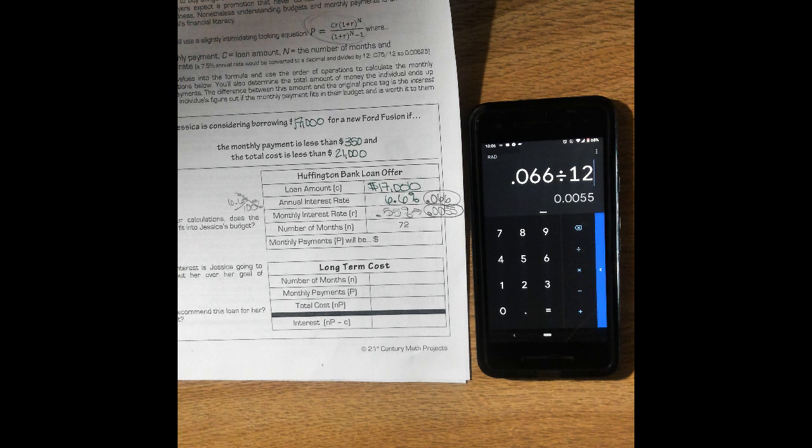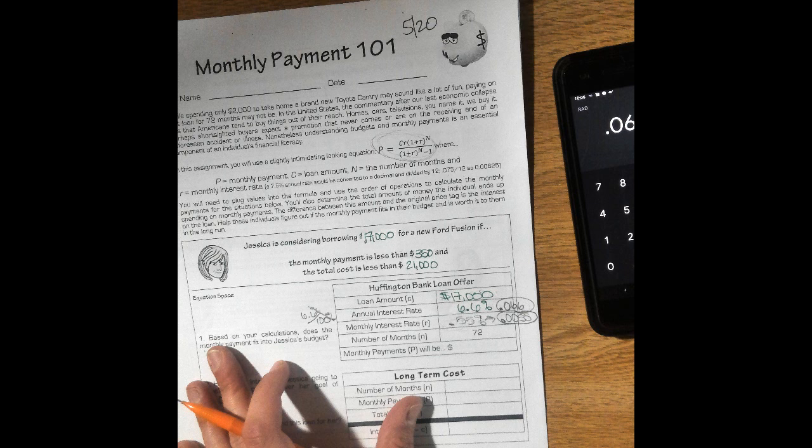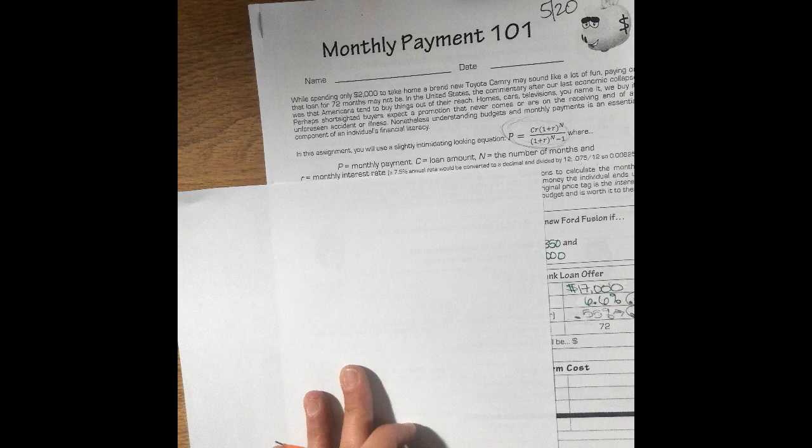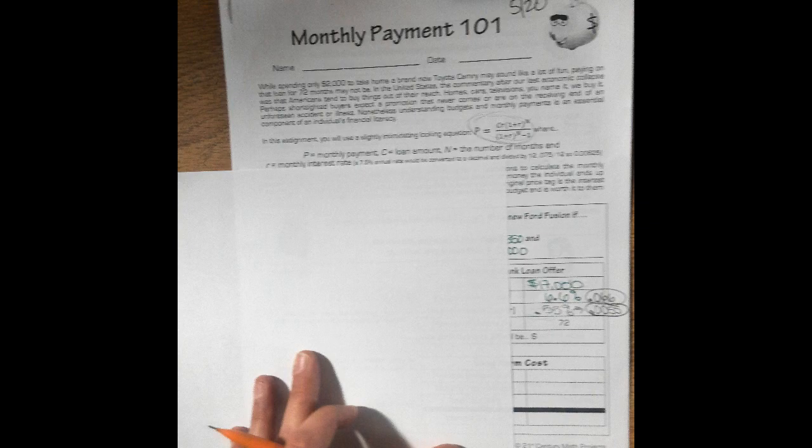So now you've got 72 months, and you've got to calculate what your monthly payments will be. Now this is a fairly complex formula up here. So what I'm going to do is I'm going to grab a piece of paper to kind of help me out. So I'm going to write this down so I don't lose track, because my phone does not do fractions very well.